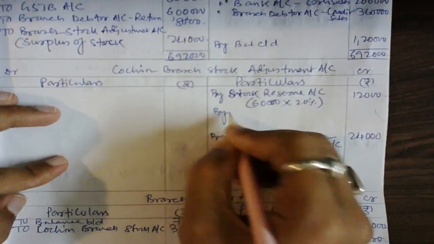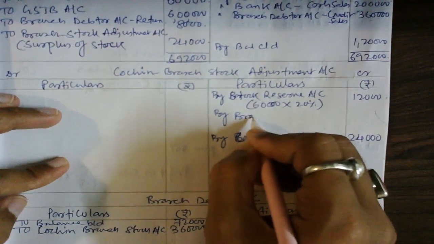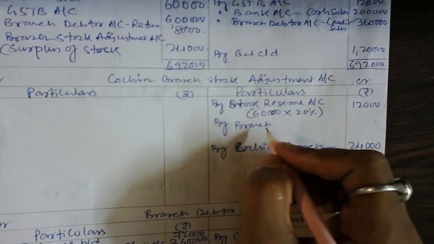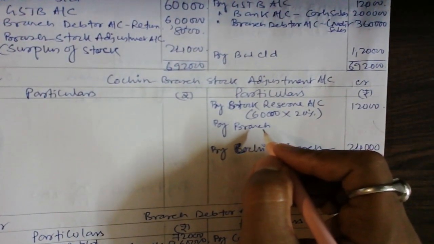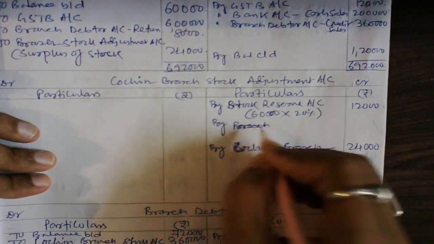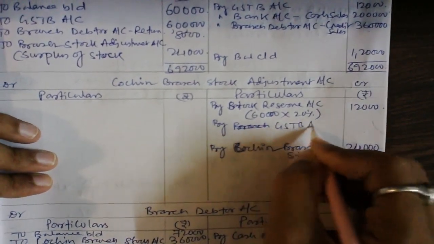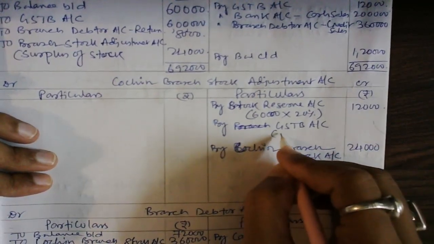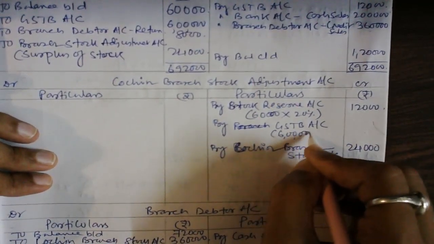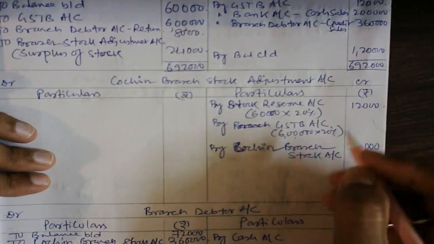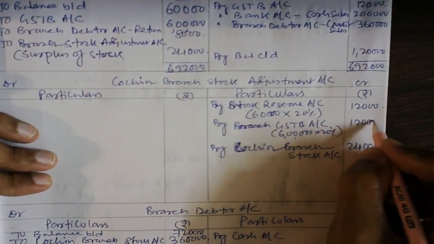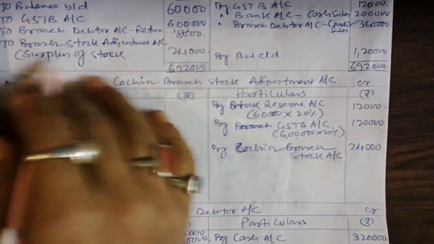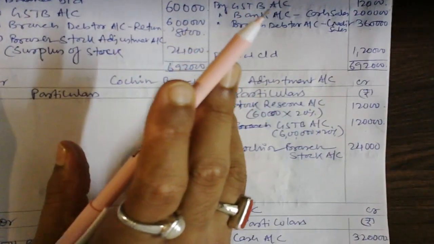Same way, by branch, you can write by GSTB, that will be better. By GSTB account, sir, what will the value be? We have 6 lakh rupees and definitely it will be 20%. So 120 perfect. Other than this, we don't have anything else right now.